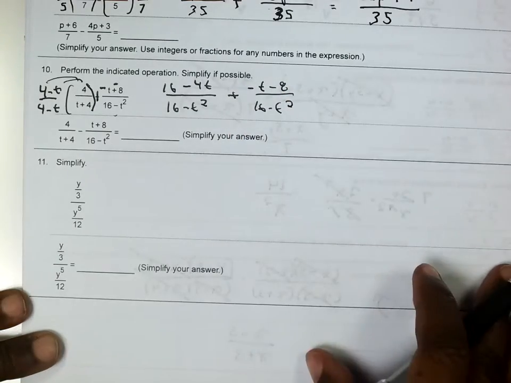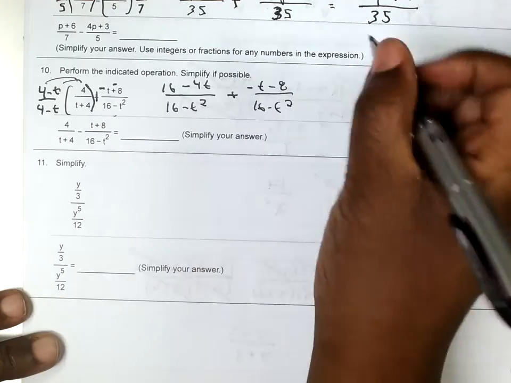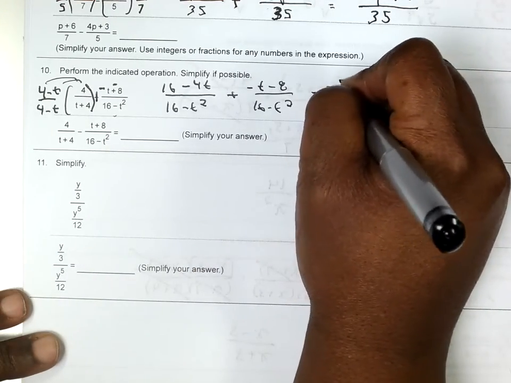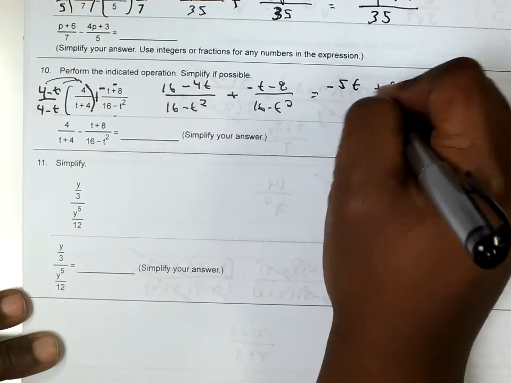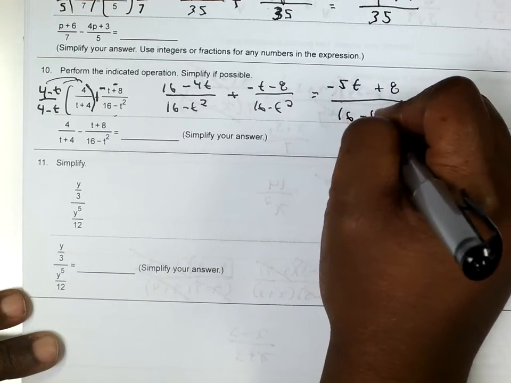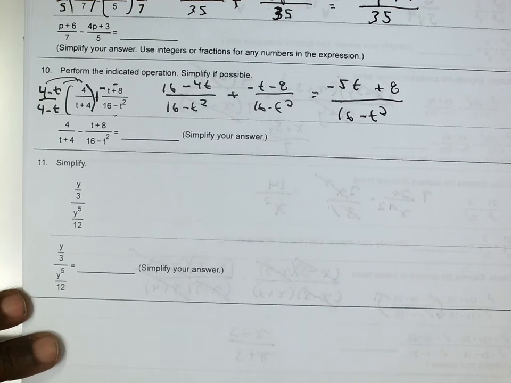So I can combine my like terms. Negative 4t and negative t gives me a negative 5t, and 16 minus 8 gives me 8, and then it's over 16 minus t squared, or you could write it as 4 minus t, 4 plus t, whichever form you want is fine.